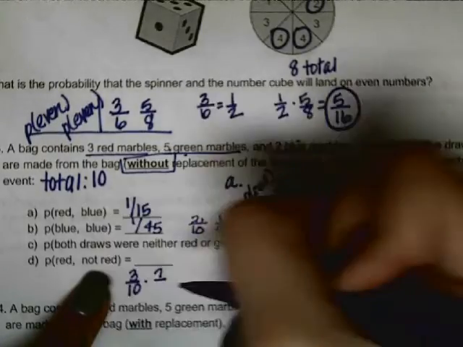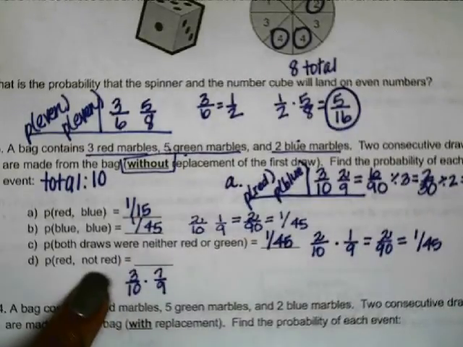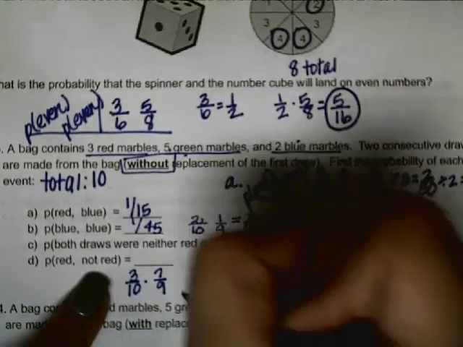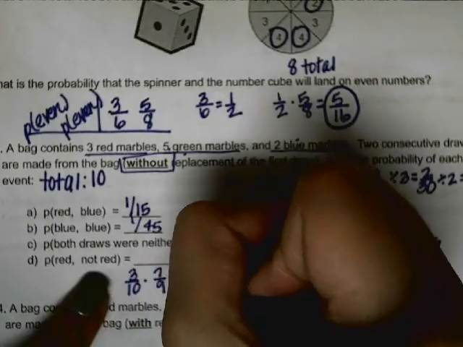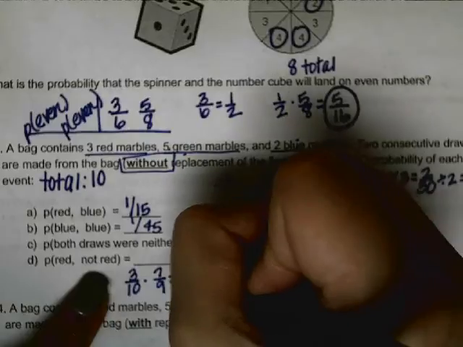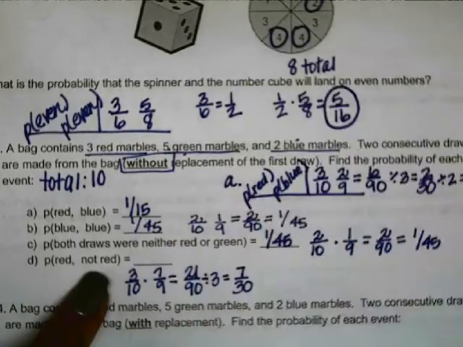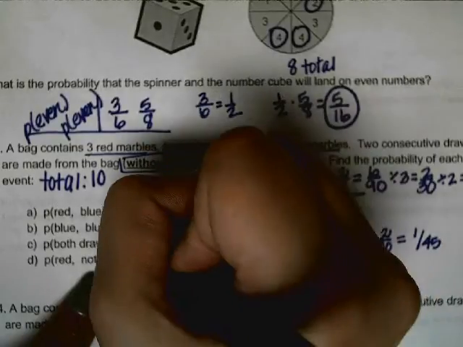And since I took a red one out before, I now only have 9 total marbles. Multiply across, and you get 21 over 90. These can be simplified by 3, and you get 7 over 30. And that's as simplified as it gets.